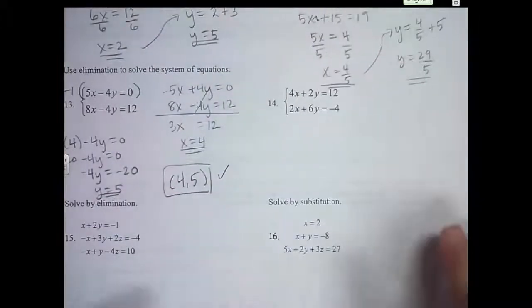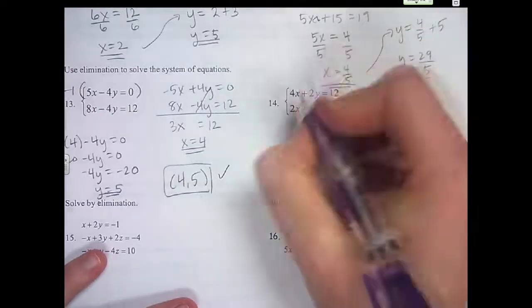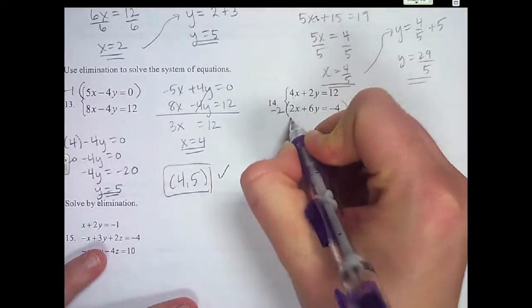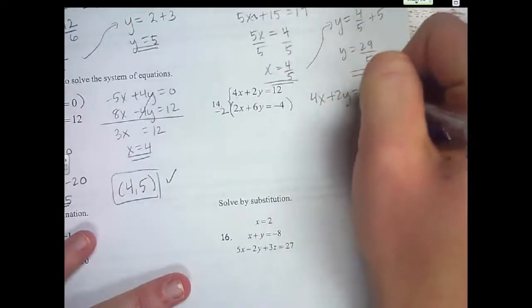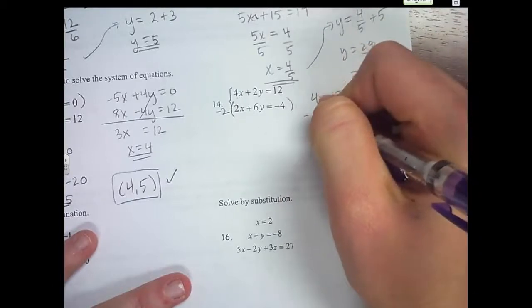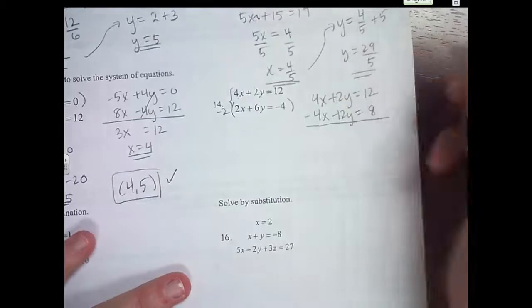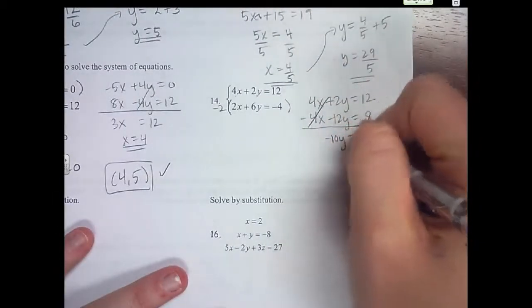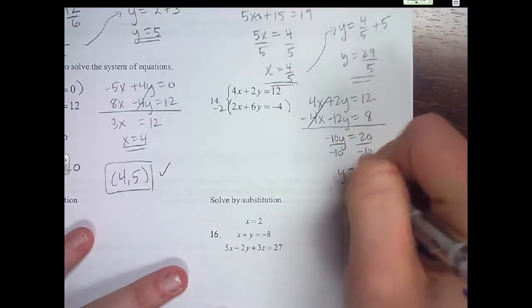Okay, number 14. Let's see, I'm going to get rid of the x's. So I'm going to multiply this equation by a -2 to make this a 4 and this a -4. So I have 4x plus 2y equals 12, and then multiply the -2. So -4x minus 12y equals 8. So the x's cancel. I get -10y equals 20. Divide by -10, y equals -2.